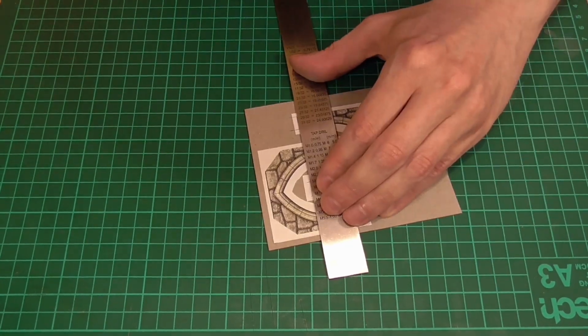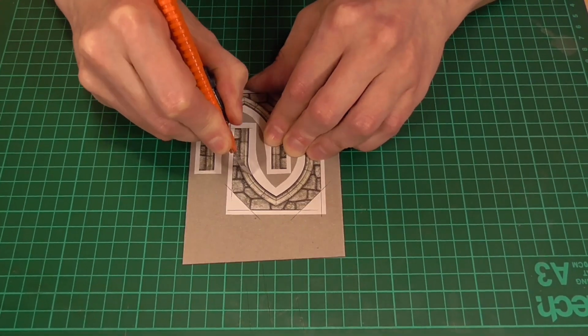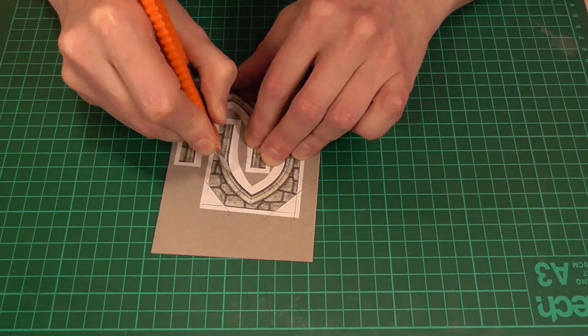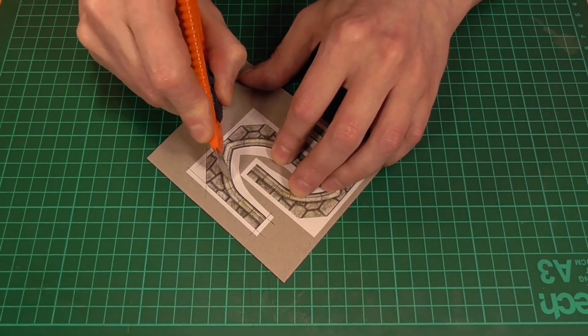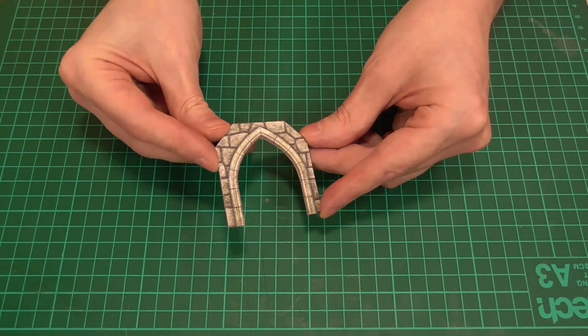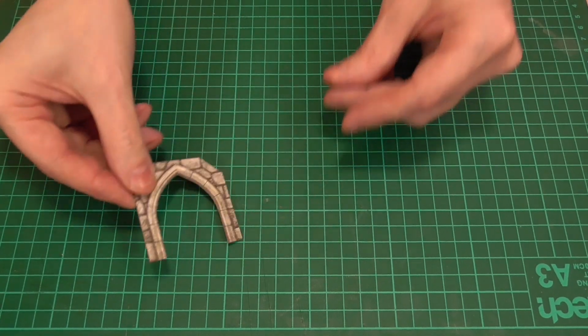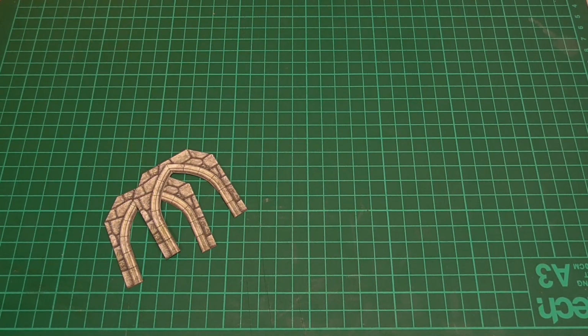It's fairly straightforward stuff, though cutting out the arches does take a bit more time and a bit more care. You could probably use a pair of scissors with this thinner card, but as you can see, I've stuck with the knife. And there you go. There's the first one done. And we'll just need to do the exact same thing with the other one as well.